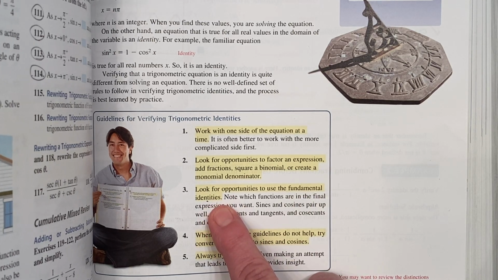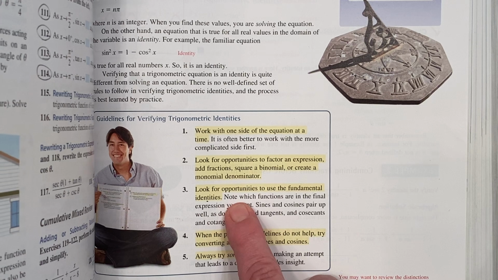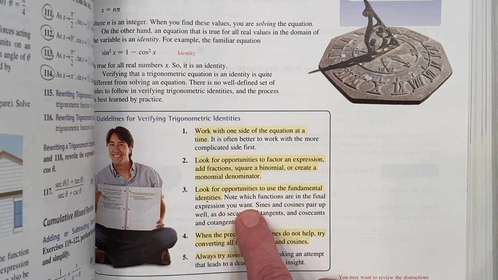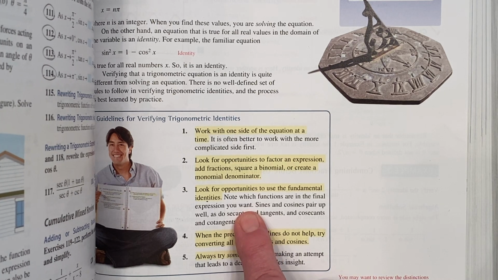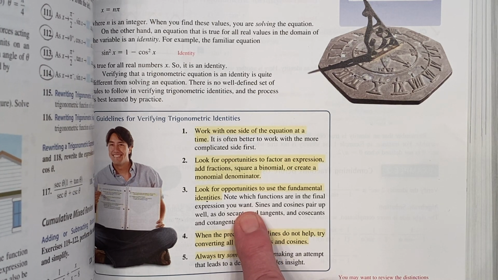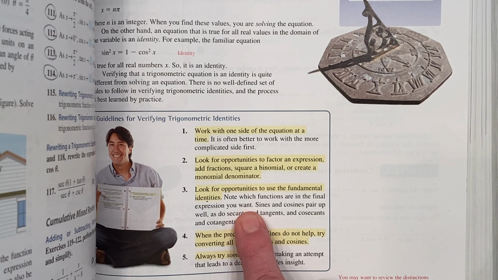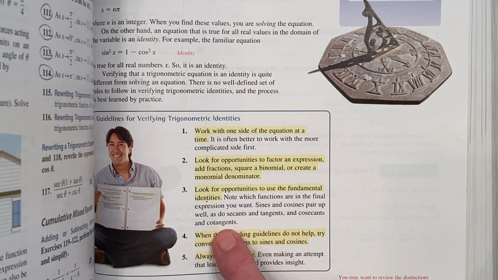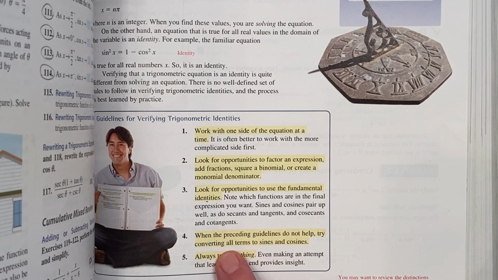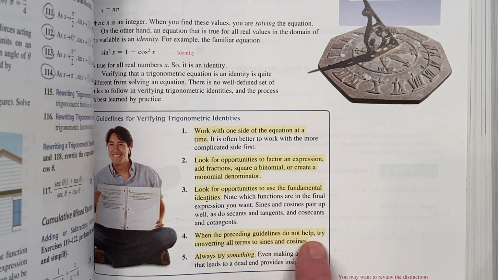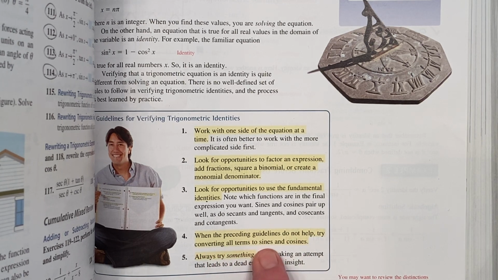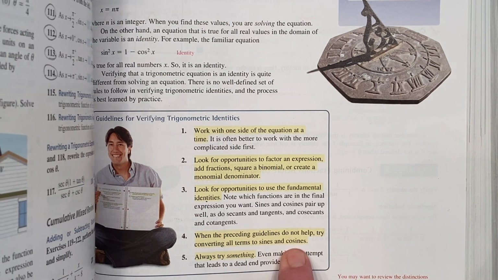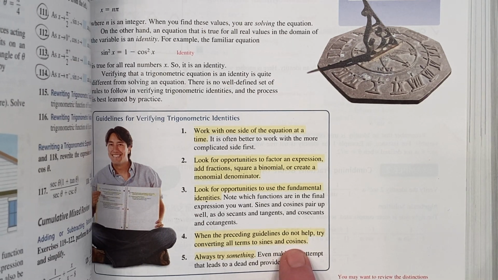3 says, look for opportunities to use the fundamental identities. Well, that would be your formula sheet. Always pay attention to which functions are in the final expression you want. Just always keep your eyes on what answer you're looking for to help you work through the problem. Sines and cosines pair up well, as do secants and tangents and cosecants and cotangents. Another suggestion is when the preceding guidelines do not help, try converting all terms to sines and cosines. I do that sometimes too. That seems to be a comfortable way for me to continue a problem.